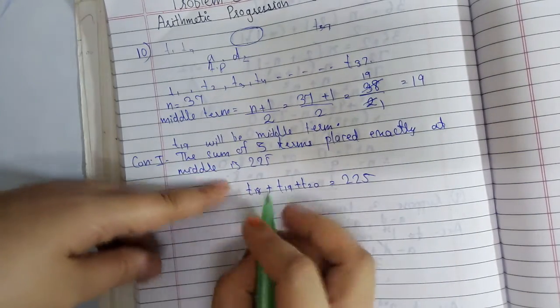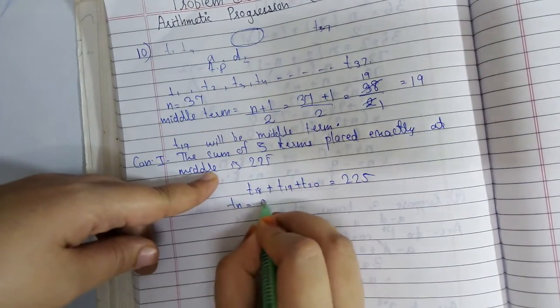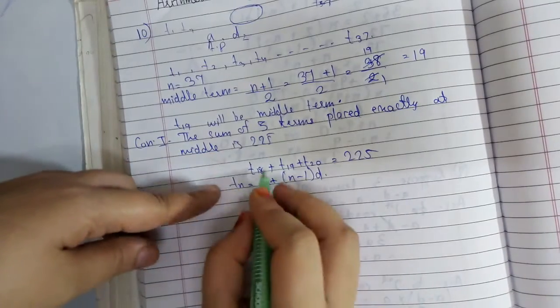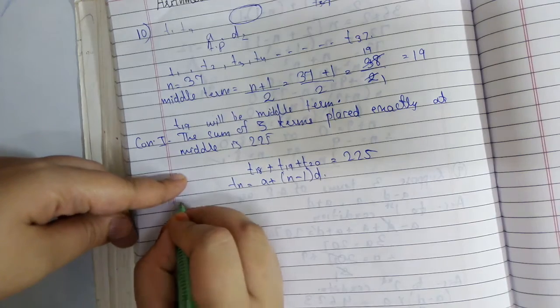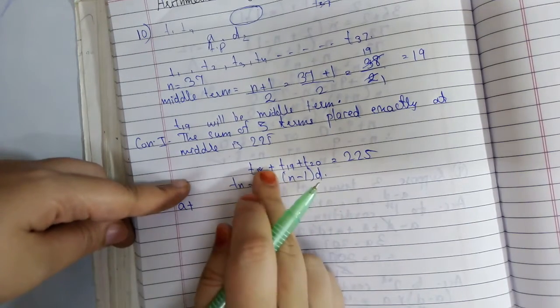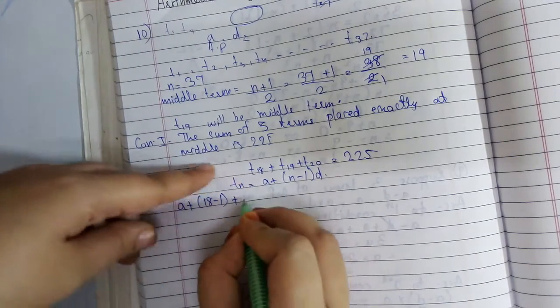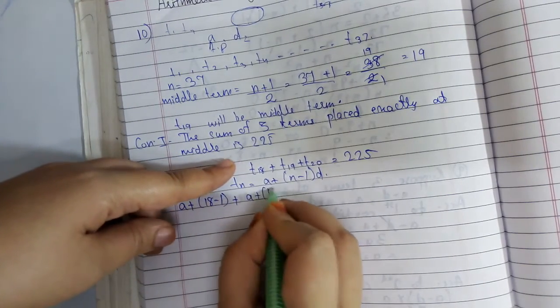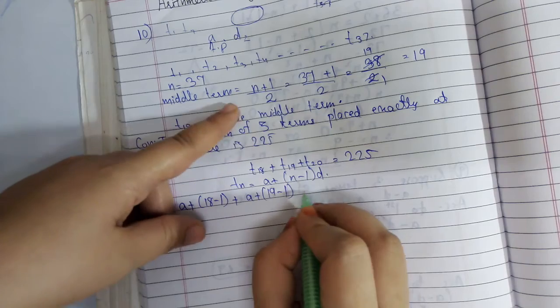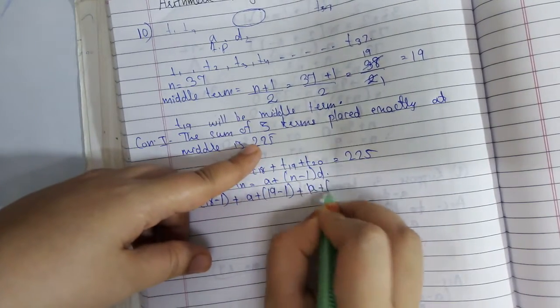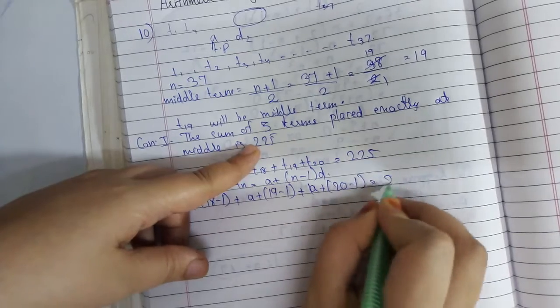Now here we will use the formula Tn is equal to A plus (n minus 1) into D. For T18 the formula will be A plus (18 minus 1) D, plus T19 will be A plus (19 minus 1) D, plus for T20 it will be A plus (20 minus 1) D, is equal to 225.